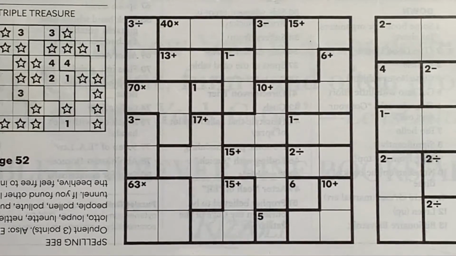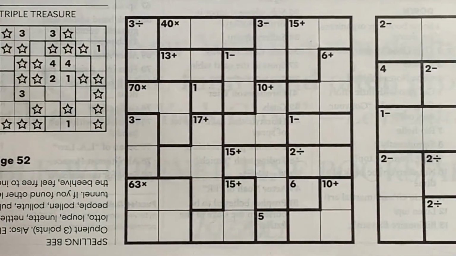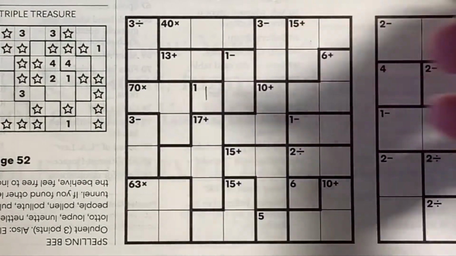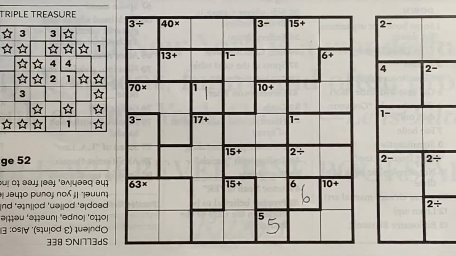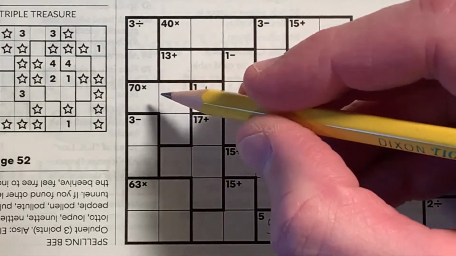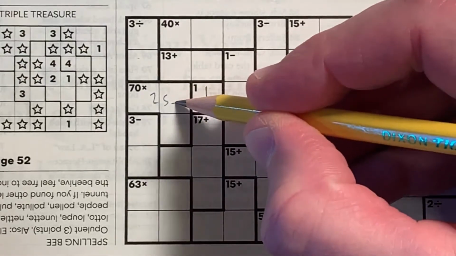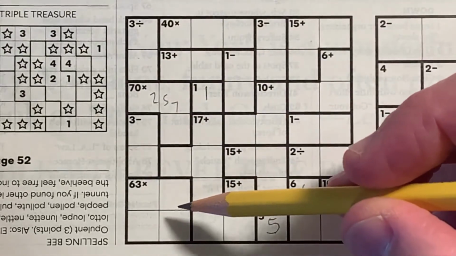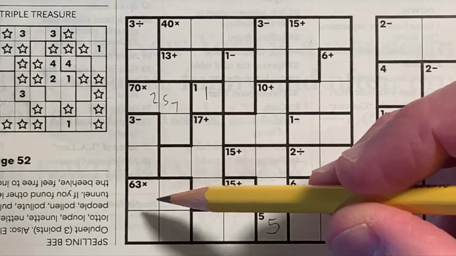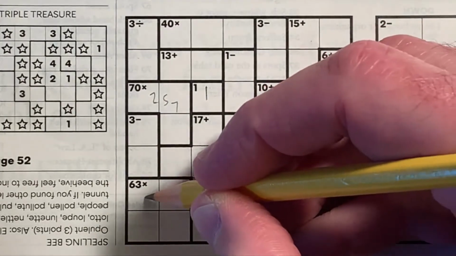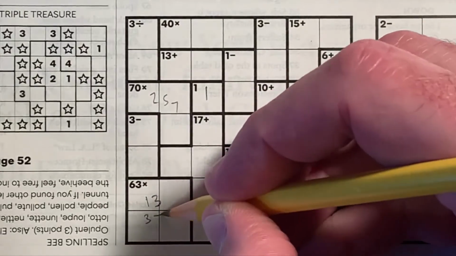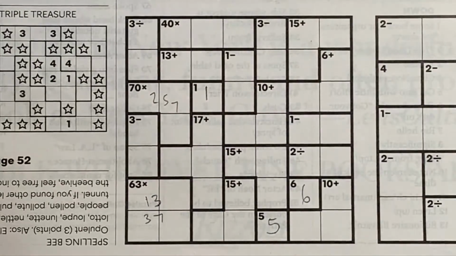Okay, time for another 7x7 KenKen solve. So fill in the constants here. Okay, 70 has got to be 2, 5, 7 in some order. 63 has to be 9x7, so it's 1, 3, 3, 7 in some order.